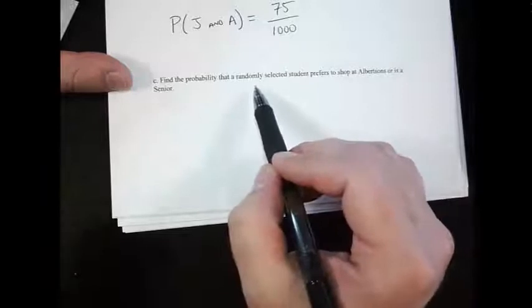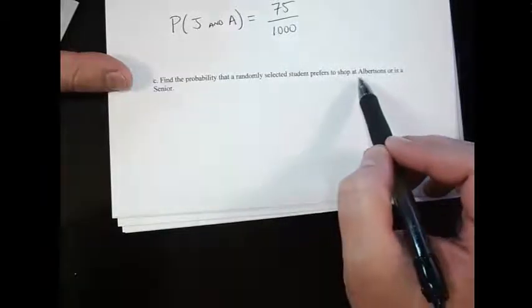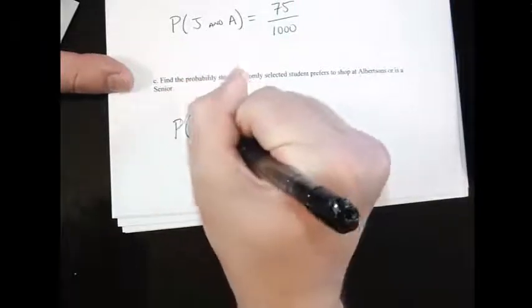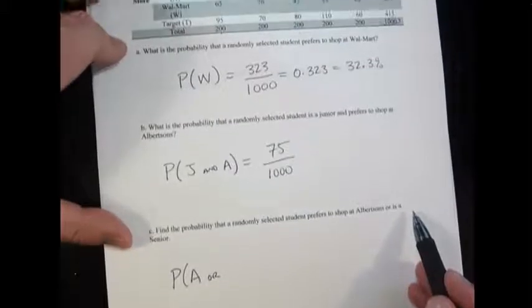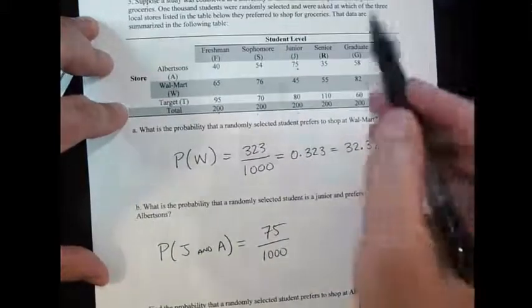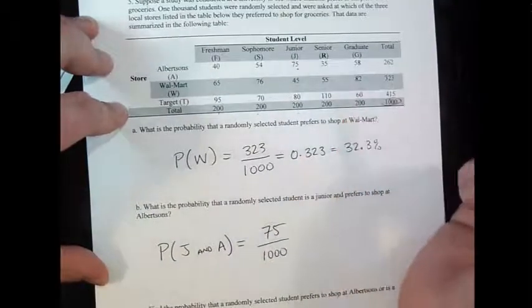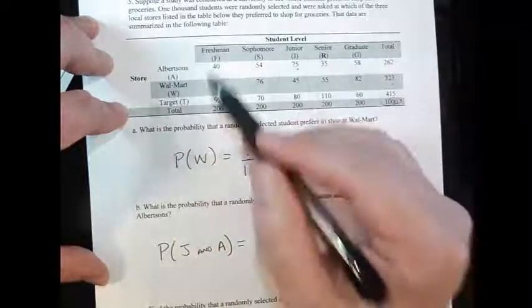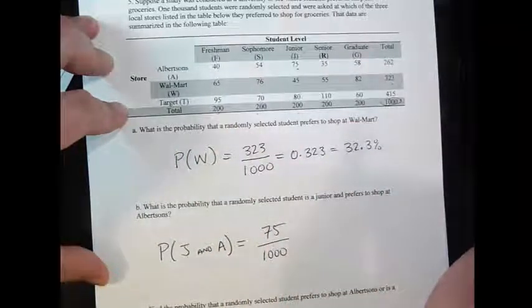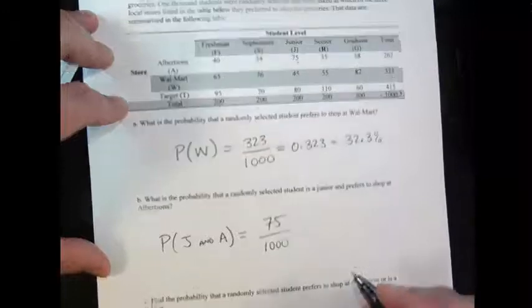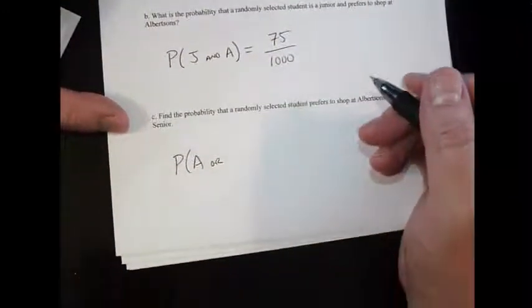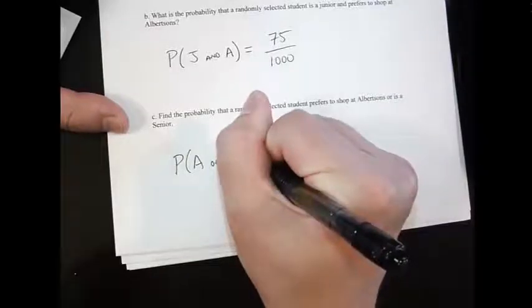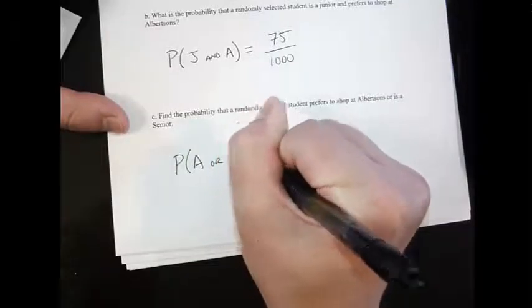Find the probability a randomly selected student prefers to shop at Albertsons or is a senior. So probability Albertsons or a senior. Given the notation, if notation is already defined for you, be sure to stick with it. Which gives us A or R.